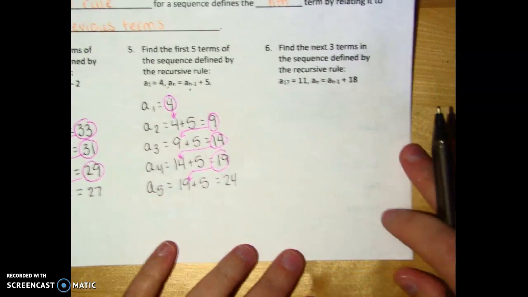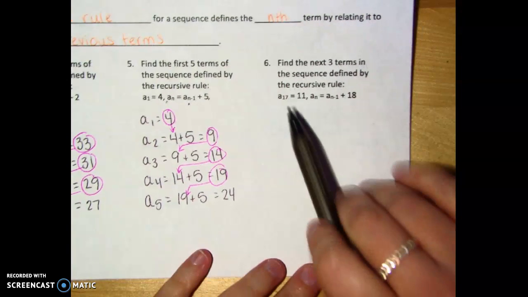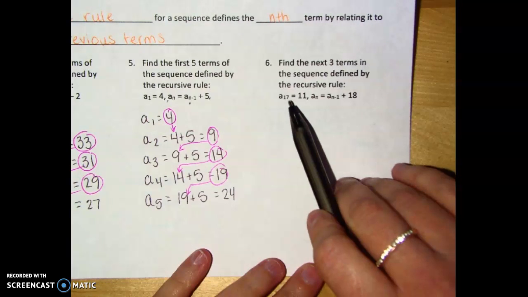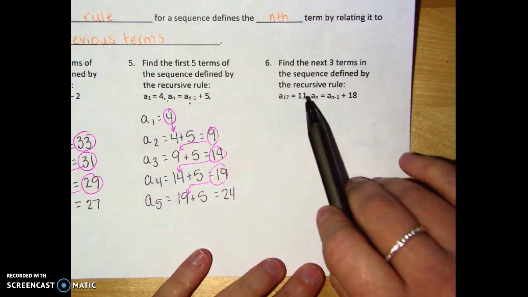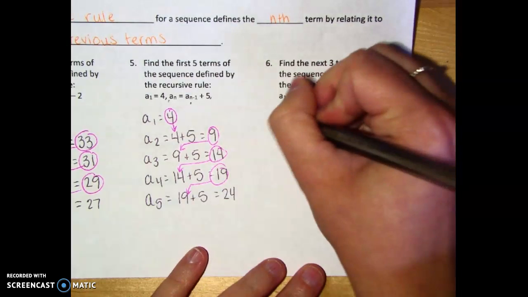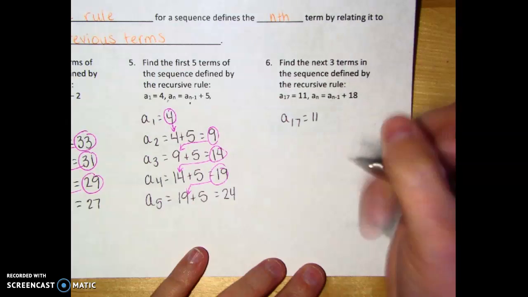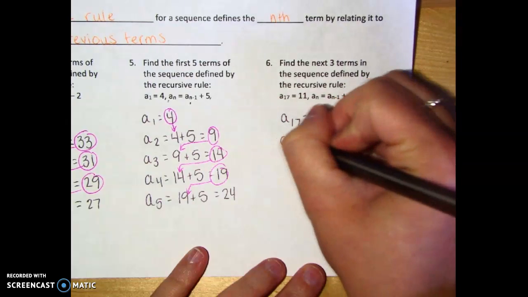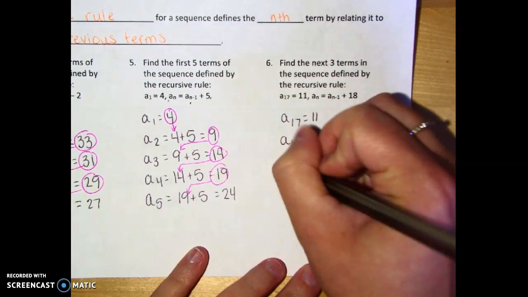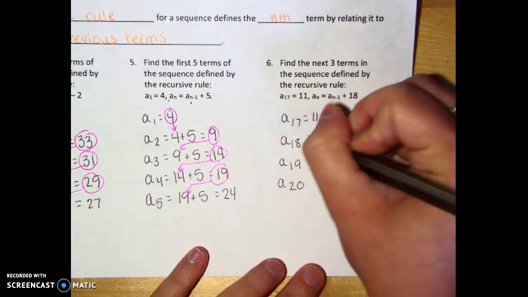Okay, let's try this number 6 over here. It says find the next 3 terms in the sequence defined by the recursive rule. So a sub 17 equals 11, and here is my rule. So I know that a sub 17 equals 11. I need to find the next 3 terms. That means I am finding a sub 18, a sub 19, and a sub 20.